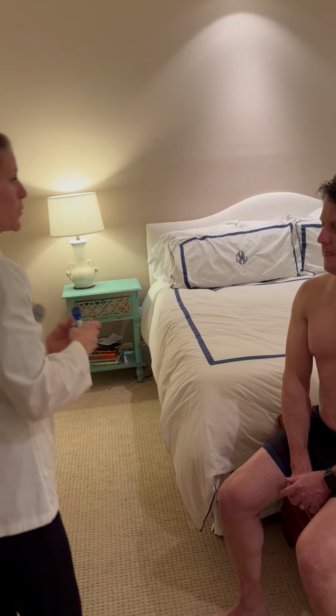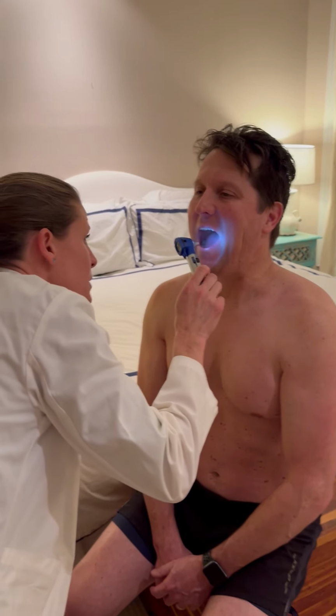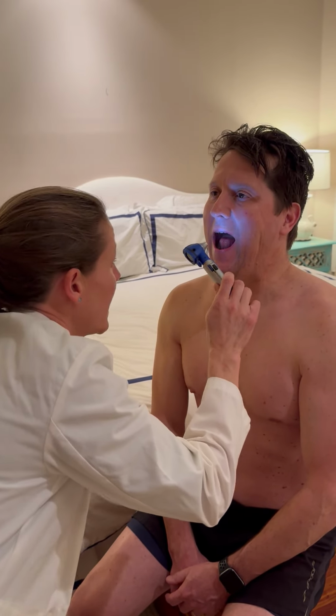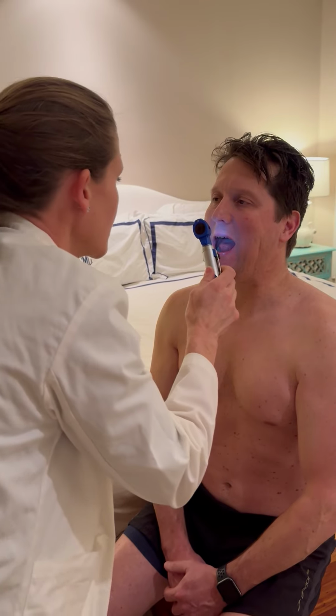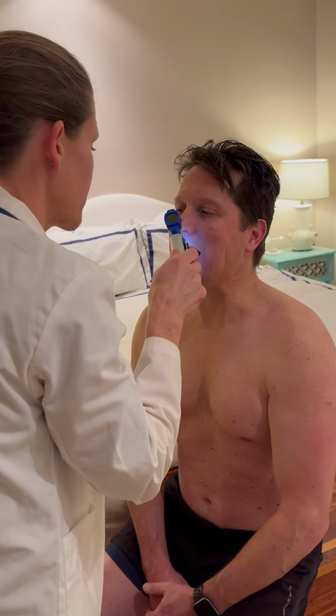I want you to open your mouth for me. Patient has good dentition. The tongue, the buccal mucosa, the palate, and the gums are all moist and pink. Lift your tongue for me. The floor of the mouth is moist and pink. The salivary ducts are patent.